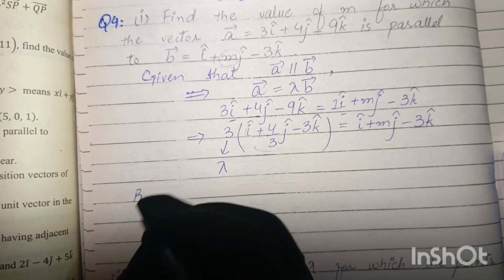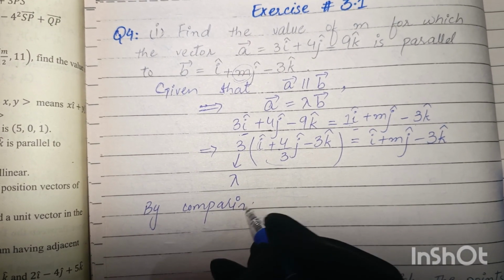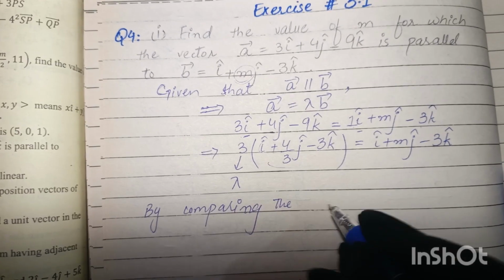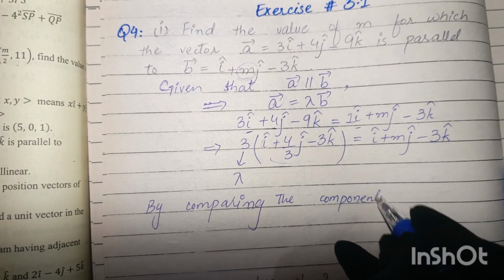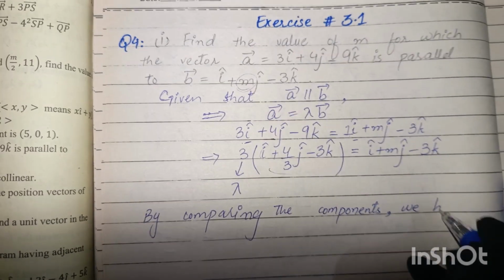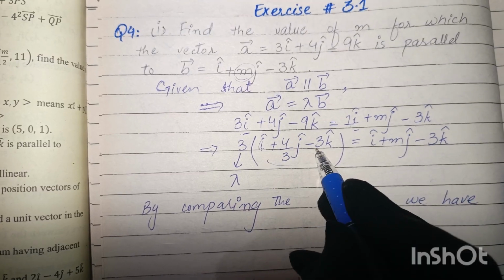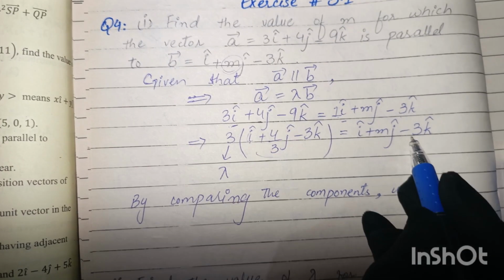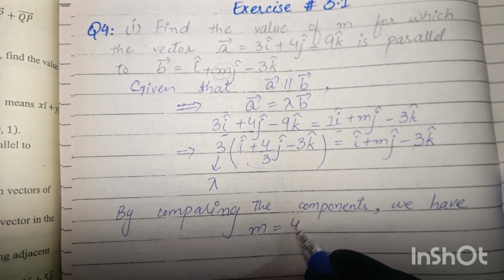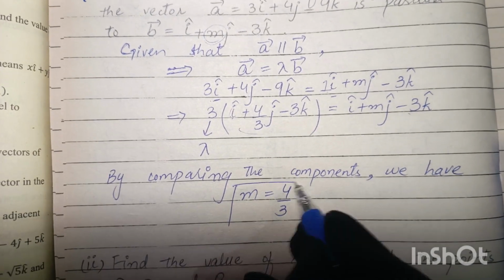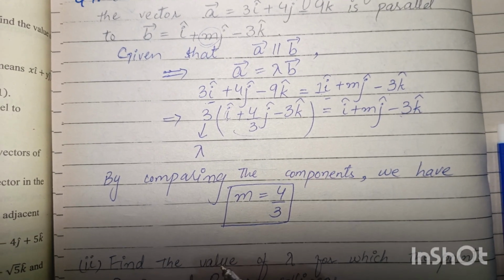And by comparing the corresponding components, we have 1 is equal to 1, minus 3 is equal to minus 3. So it means 4 by 3 is equal to m, which we have to find. So the value of m is 4 by 3, which is our required answer.